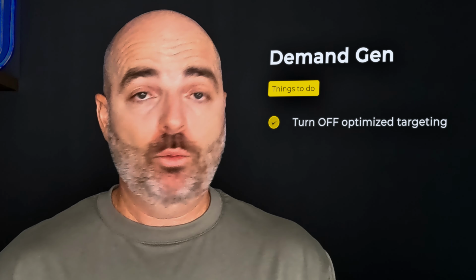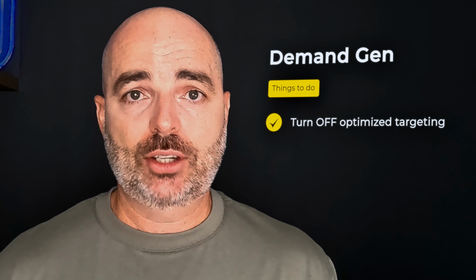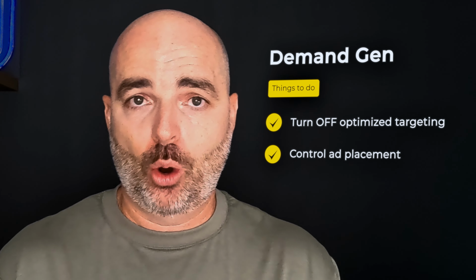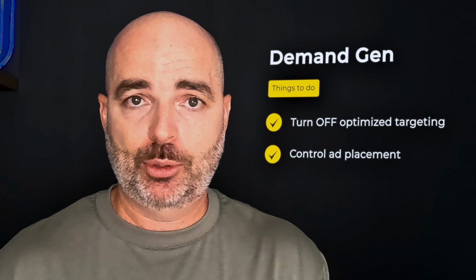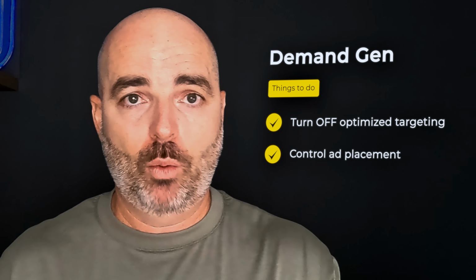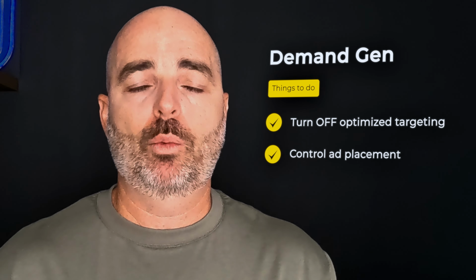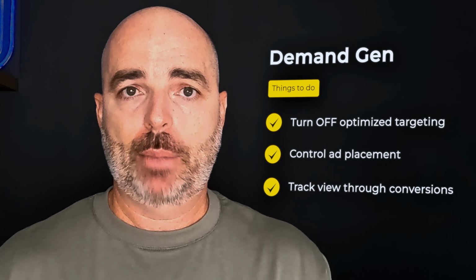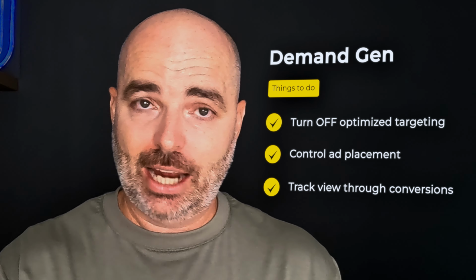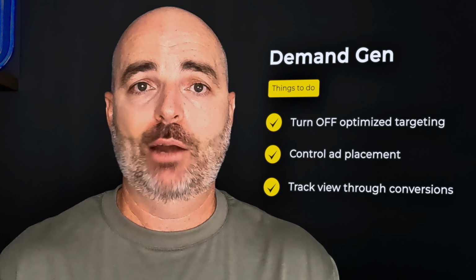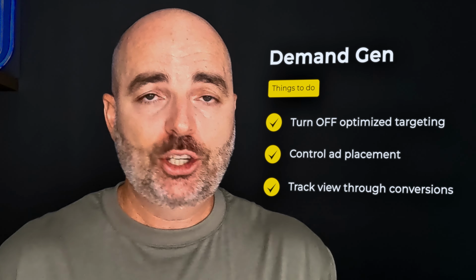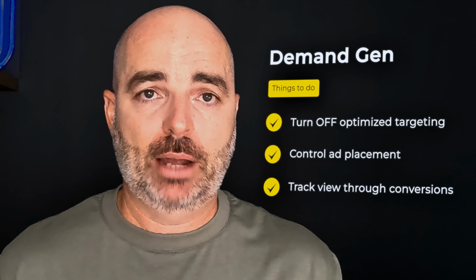And then for Demand Gen, we want to make sure that we're turning off that optimized targeting. We're using the control for the placement, so we're really getting specific with our ads and where they're being placed. And then the final thing that I would say with Demand Gen is also make sure that whenever you're reviewing a Demand Gen campaign, that you're not just looking at the conversion level, you're also tracking or looking at what is called view through conversions, which is a core functionality of your Demand Gen campaigns.